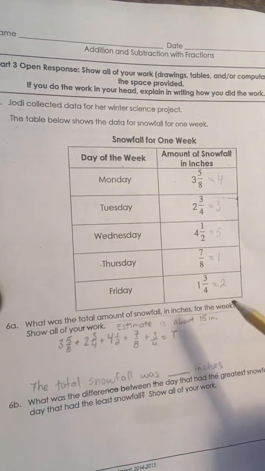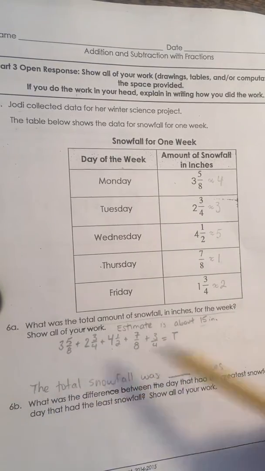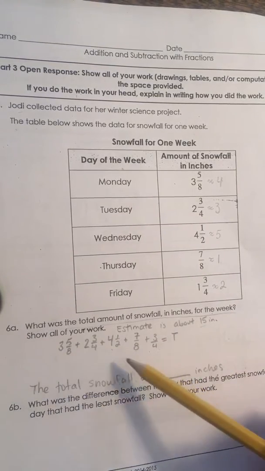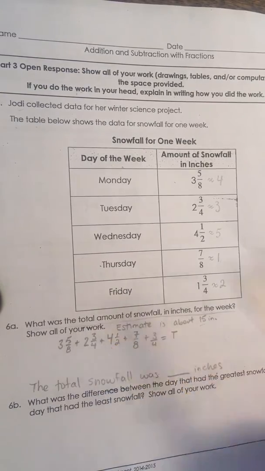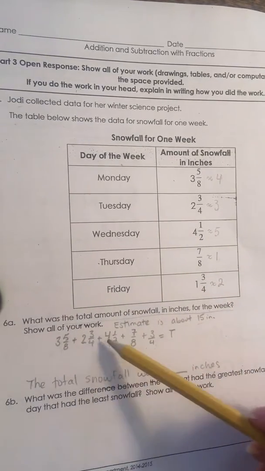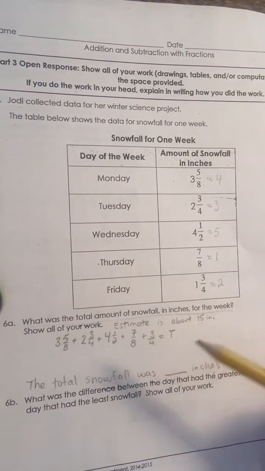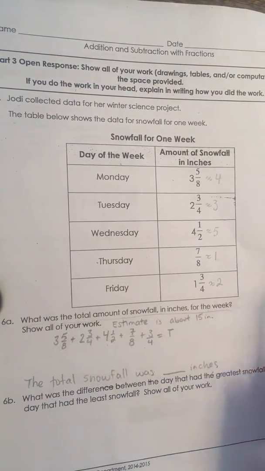You could do this in a bunch of different ways. You could add each one at a time, kind of 3 and 5/8 plus 2 and 3/4. And then the total of that you could add to 4 1/2, and the total of that you could add to 7/8 and to 3/4.